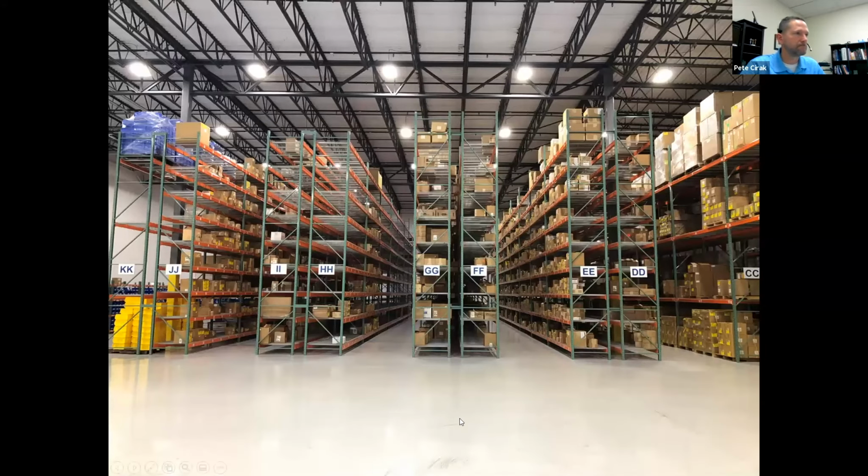This is our warehouse in our New York distribution center. Although we ship some product out of our Tampa facility, the majority of Seal Dynamics product ships from the New York facility.